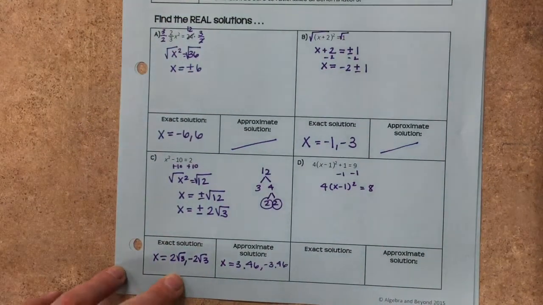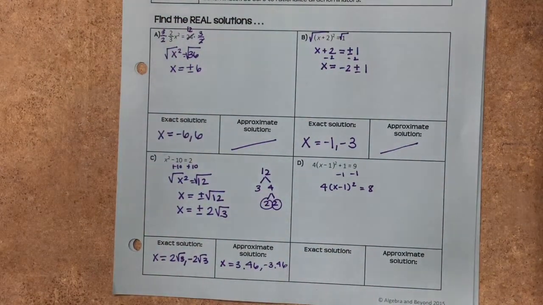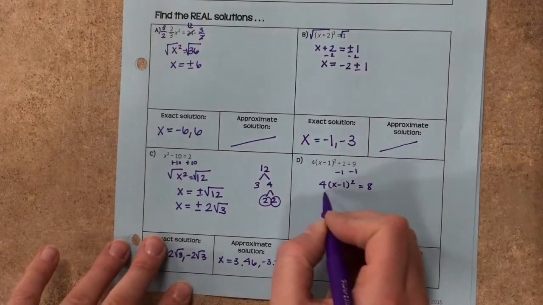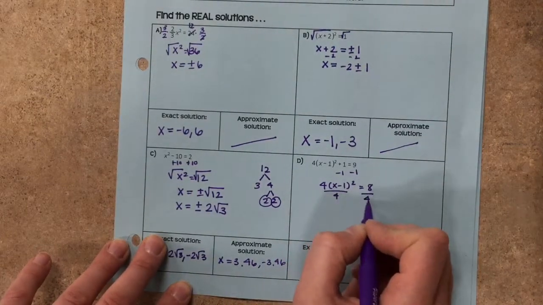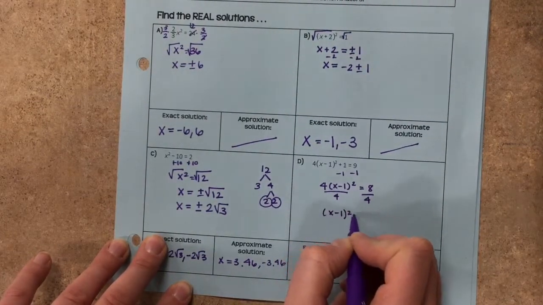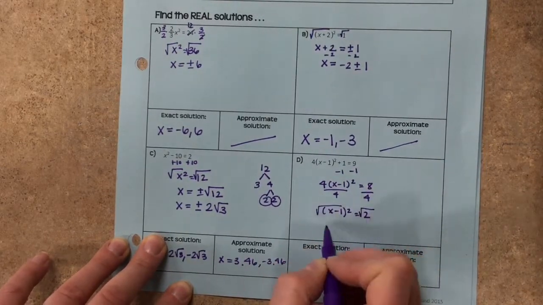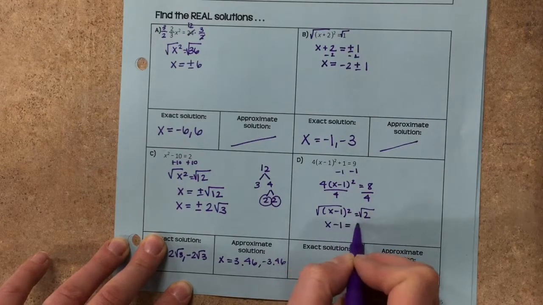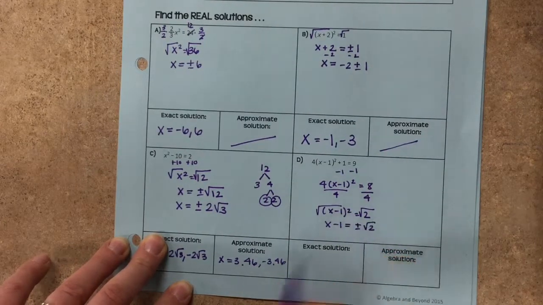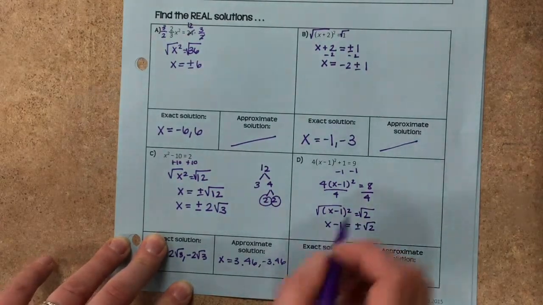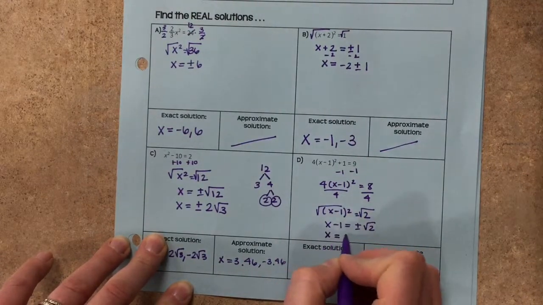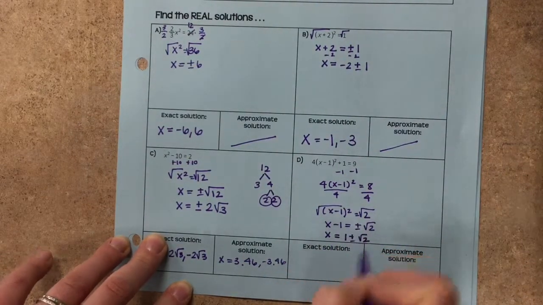Oh, you can't see up the top. Get your squared term alone on both sides before you take the square root. So if you divide both sides by 4, I get x minus 1 squared equals 2. Now I can take the square root of both sides. So x minus 1 equals plus or minus the square root of 2. And I can't simplify the square root of 2 anymore. So then when I add 1 to both sides, I get 1 plus or minus the square root of 2.